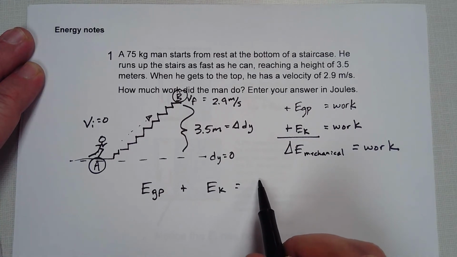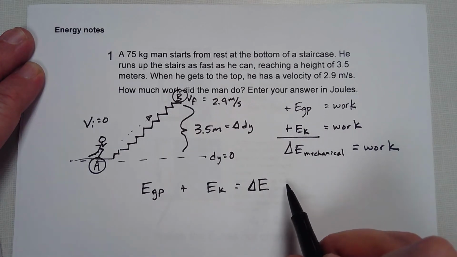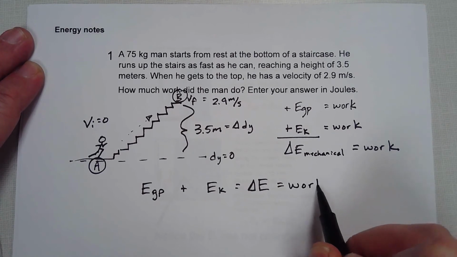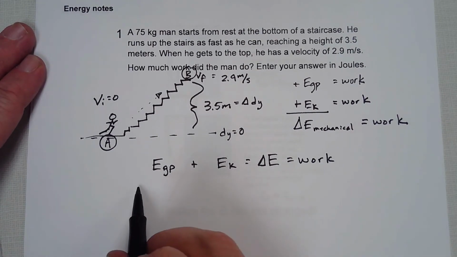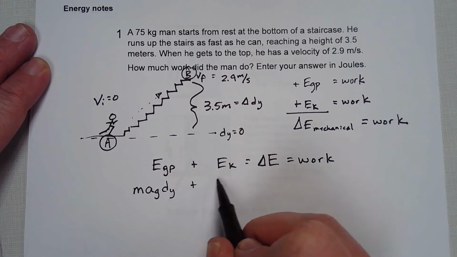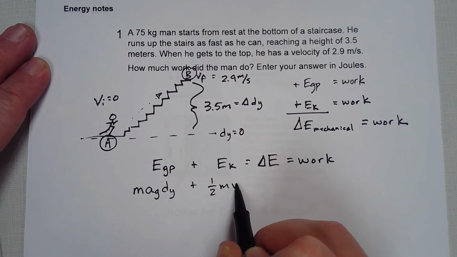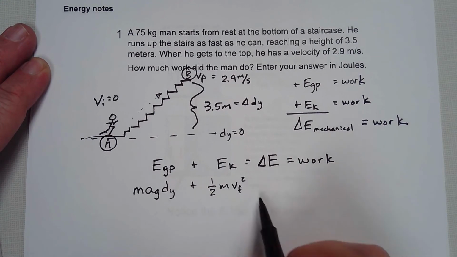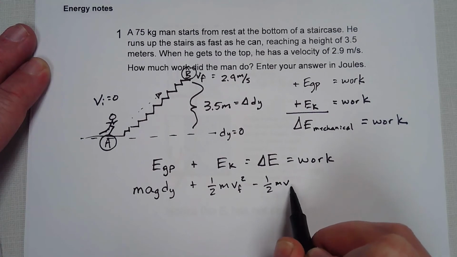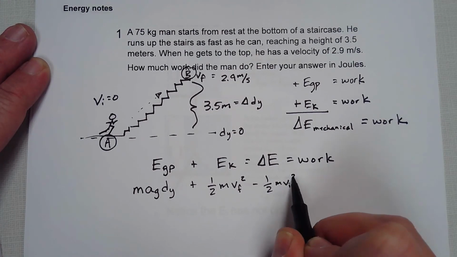We don't have to worry about spring potential energy because he didn't stretch or compress any material on the way. So there isn't any spring potential energy related. That would be the change in mechanical energy, which is the work. And now we substitute in what that's equal to. Gravitational potential energy is m times g times delta y. Kinetic energy is half times mass times velocity final squared minus the initial kinetic energy, 1/2 m vi squared.